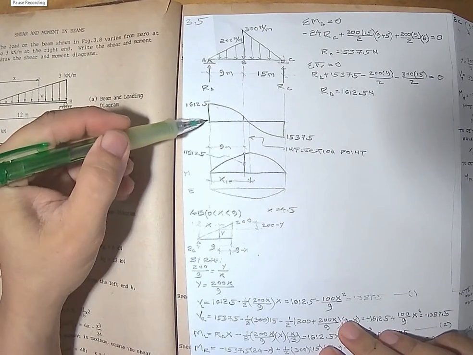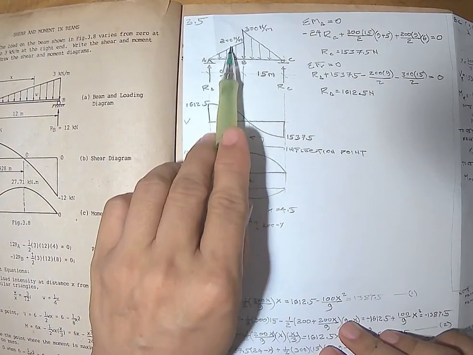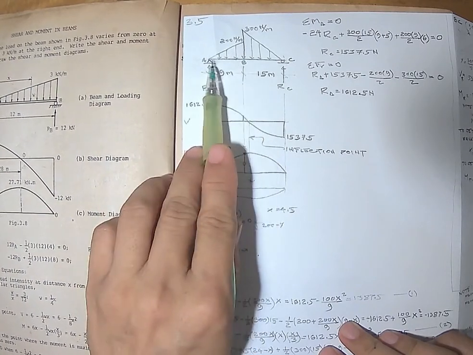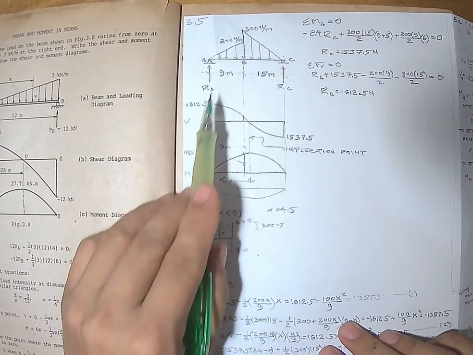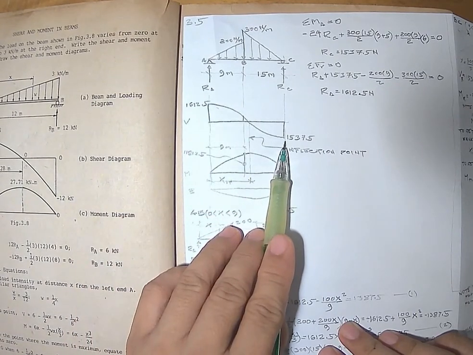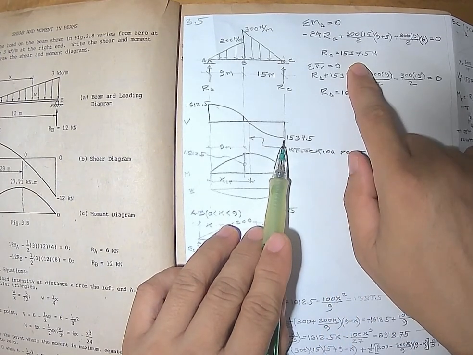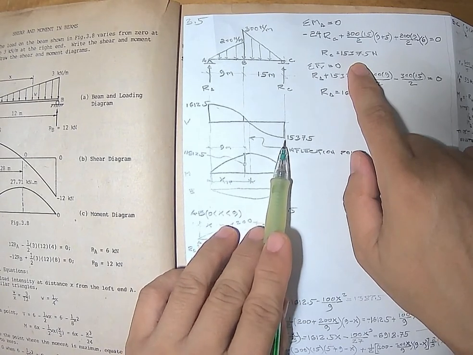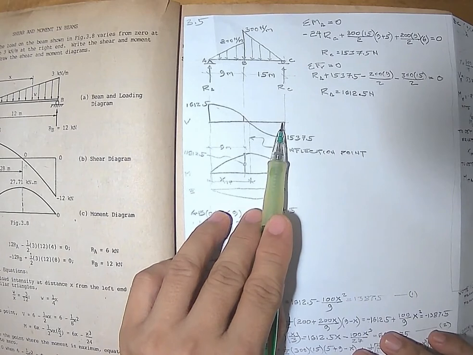Positive reaction, pataas na 1612.5 minus the area of this, 200 times 9 divided by 2. And then minus 300 times 15 divided by 2. Ayan. Would give you 1537.5. Pagdating dito sa point C, meron kang positive reaction or upwards, no? So, plus 1537.5, babalik siya ng 0.